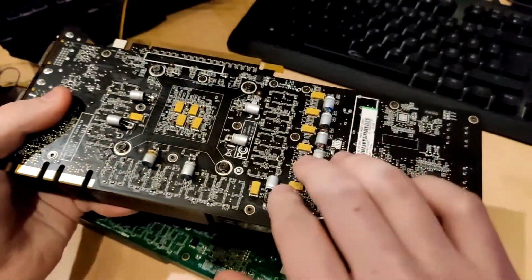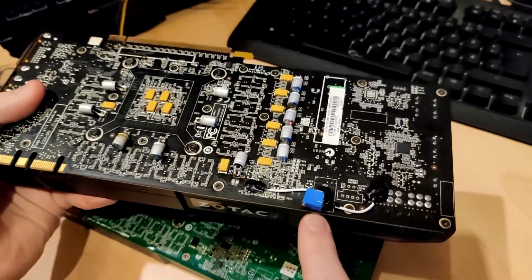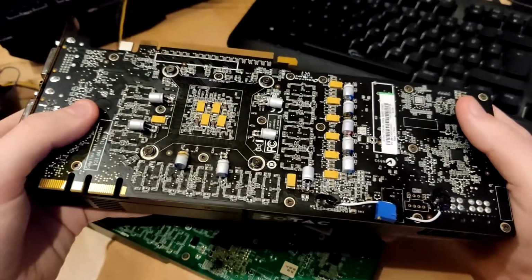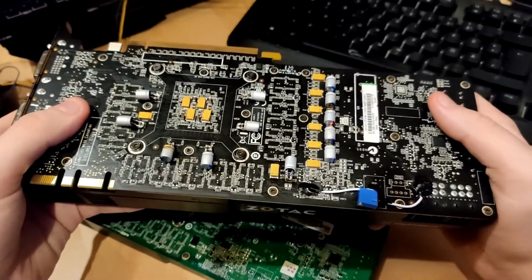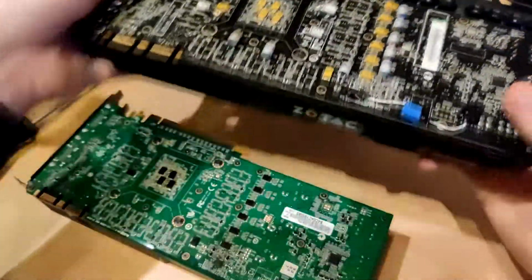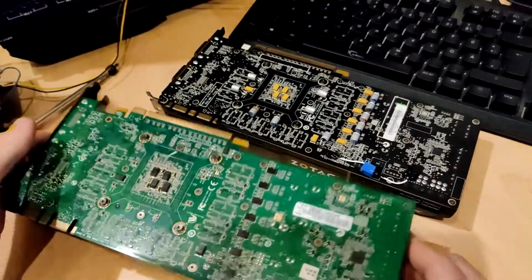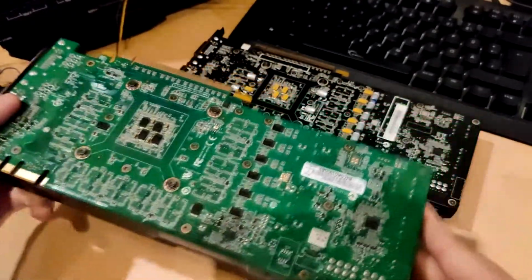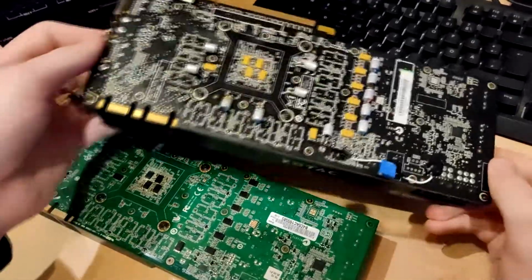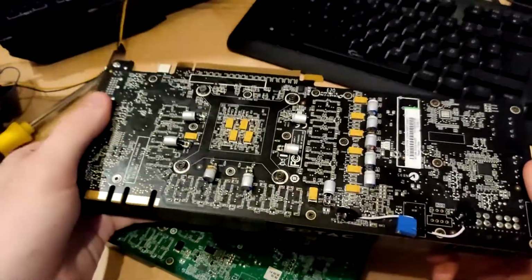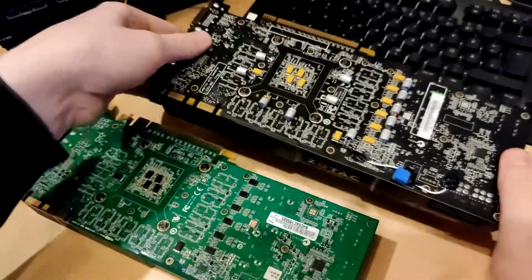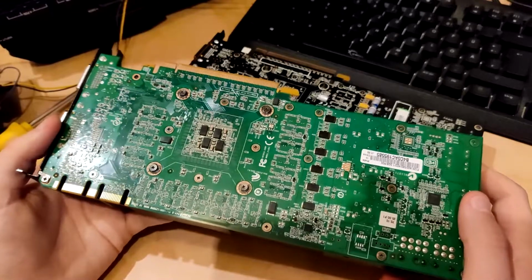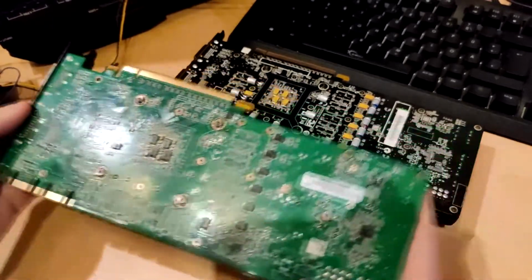As you can see, there are extra capacitors on here, and then there's a potentiometer right here. So this card is modified, and those mods do increase your overclocking capabilities. What you're going to see, however, is that actually this card runs faster, because this one is a winner in the Silicon Lottery, and this one is a pretty big loser. This is actually the worst GTX 580 I have. And this one, while probably not the best, is a pretty good one.